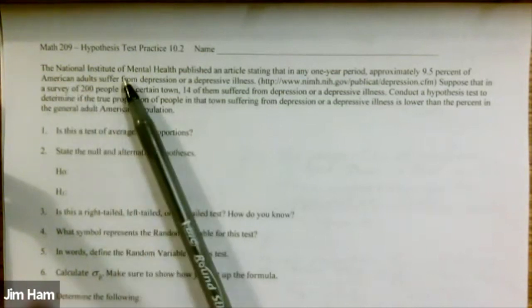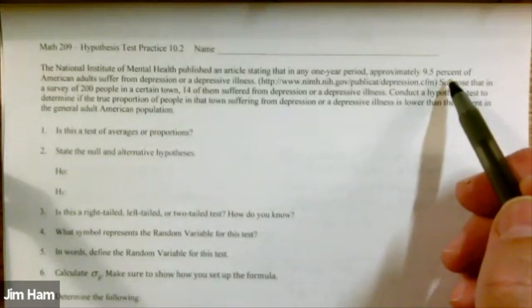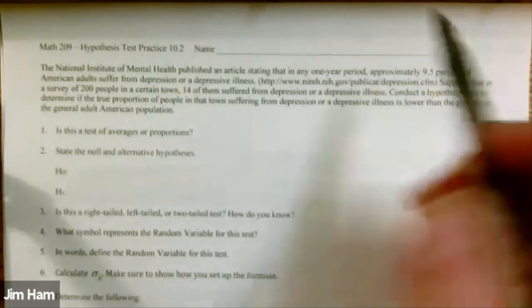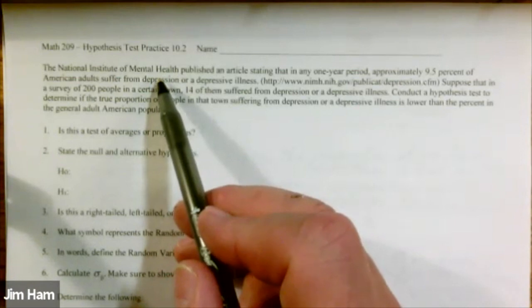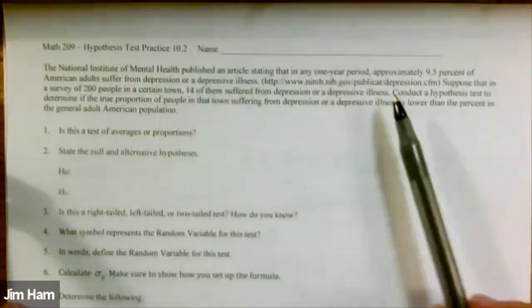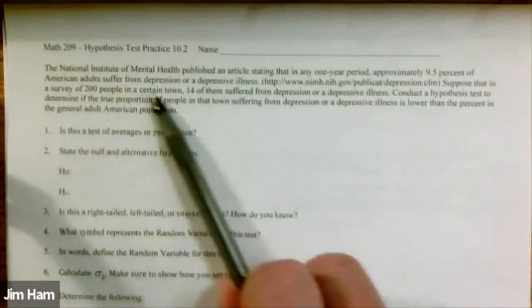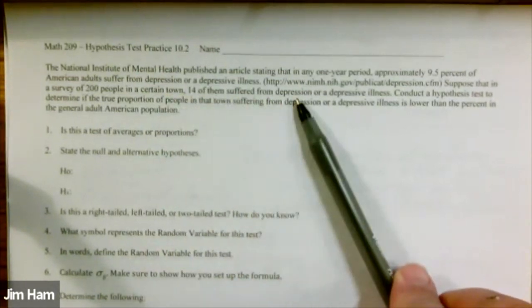So here, the National Institute of Mental Health published an article saying that in any 1-year period, 9.5% of American adults suffer from depression or some kind of depressive illness. Now, this result is a stated fact. It's a fact that is known. If we read the rest of the problem, it says, suppose that in a survey of 200 people in a certain town, 14 of them suffered from depression or depressive illness.